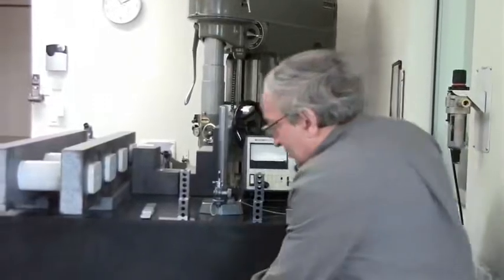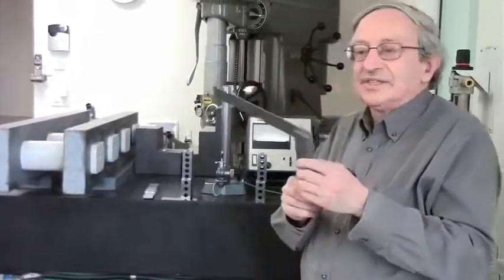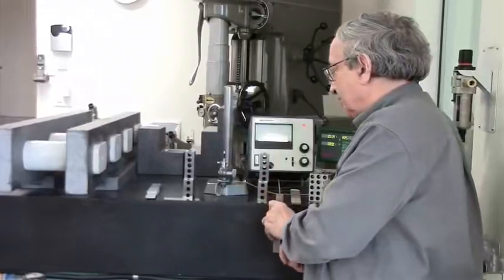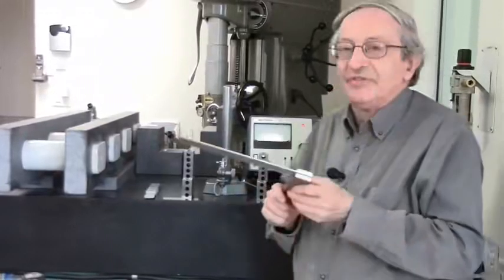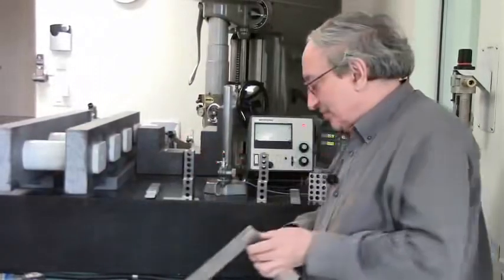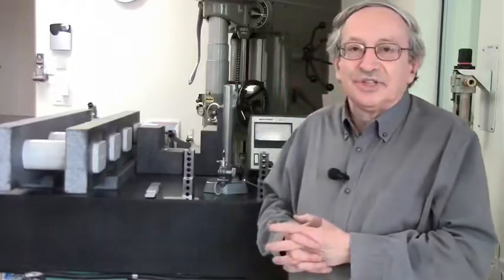Or another good example is something like this. This thing doesn't have to take any force because you just put it here to see if things are square, but still it has to be made very, very stiff so it doesn't deflect as you do the measurement. So in many, many industries, you are concerned with stiffness and not with strength, and there is a huge difference.